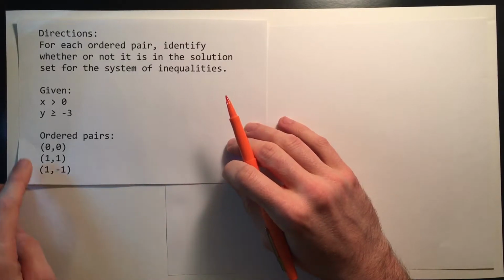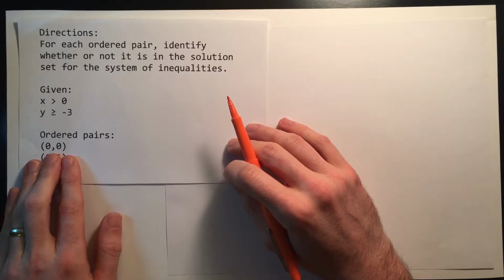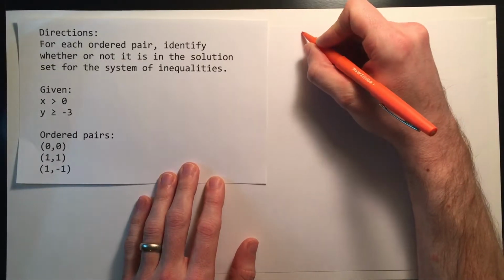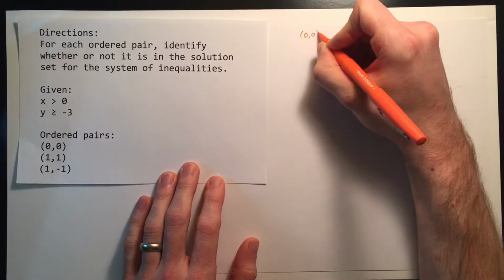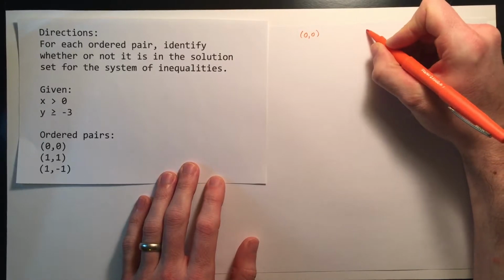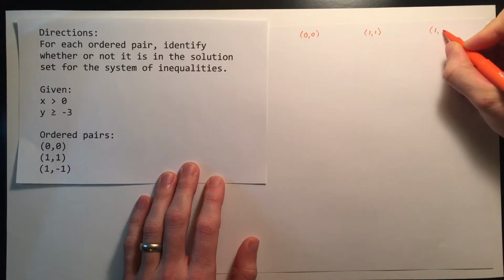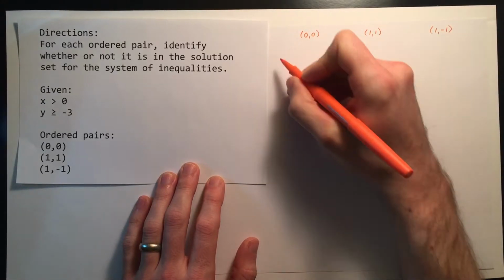So what we really have here is three different problems. You might just have a single problem on a test, for example. We're just going to try three different problems. And I'm just going to organize my paper so that I remember that I'm doing three individual problems. And these are the ordered pairs for each problem.